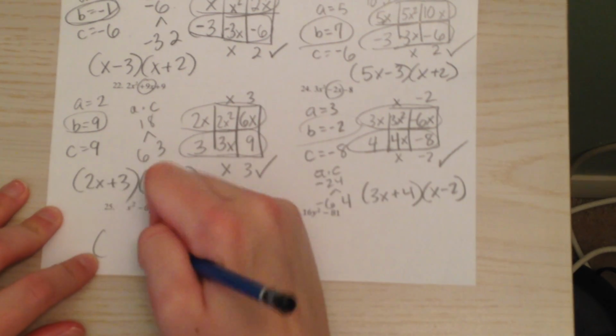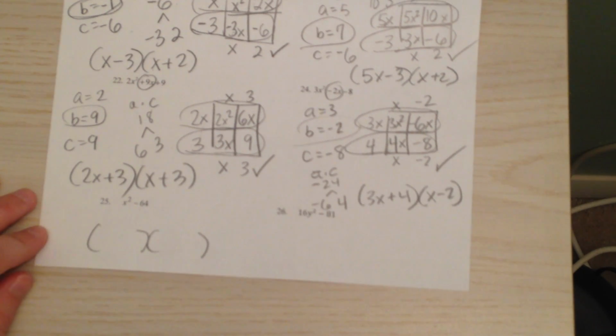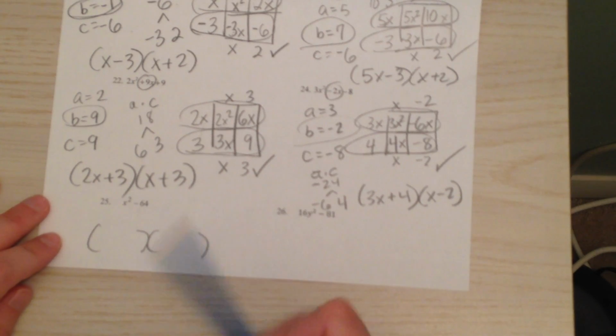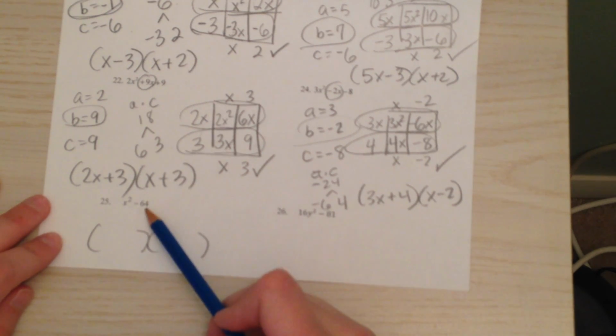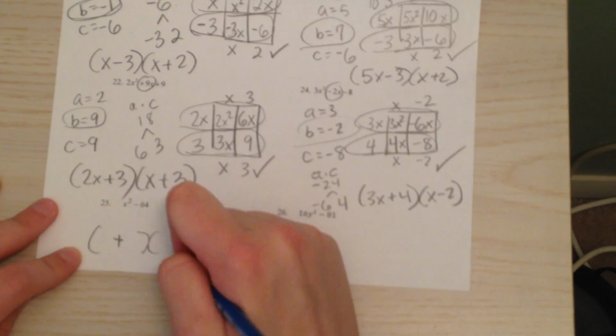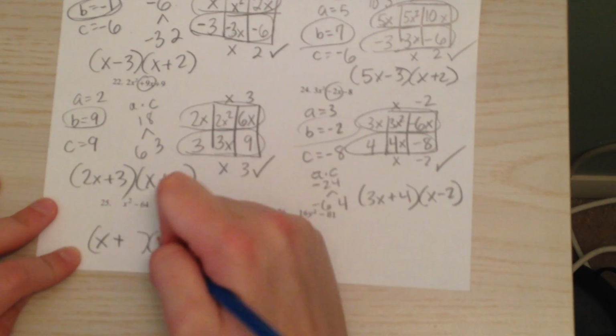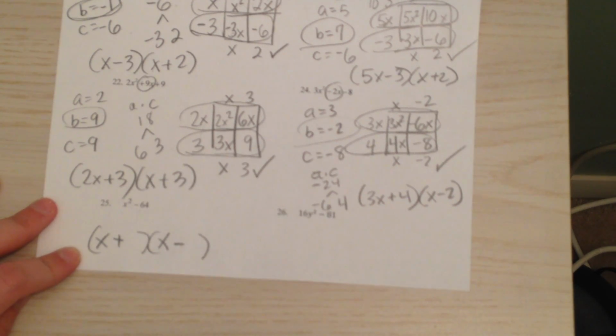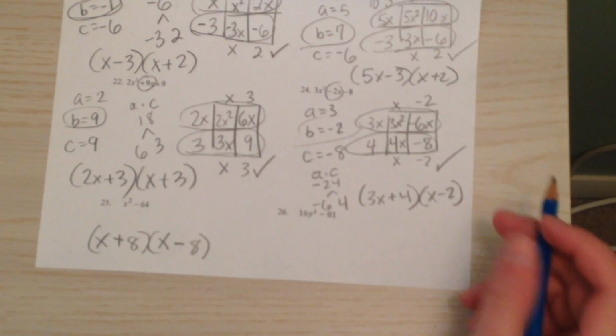So these factors always look the exact same way. You need to see a variable squared, and you need any of your numbers to be perfect squares. In this case, 8 squared is 64, so 64 is a perfect square. So it's going to be plus and minus, the exact same thing. x times x gives me x squared. 8 times 8 gives me 64. And that's all you have to do for that. Those are the factors, so that's a pattern you have to have memorized.